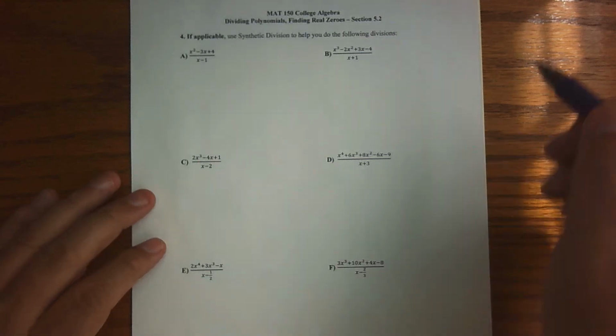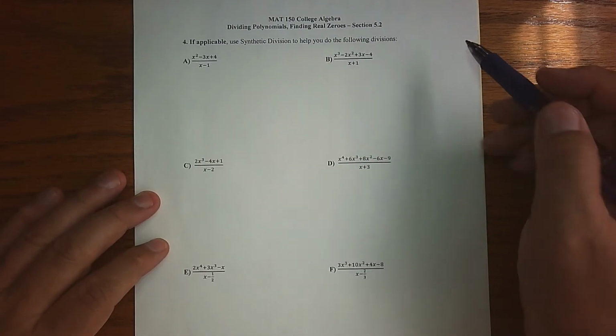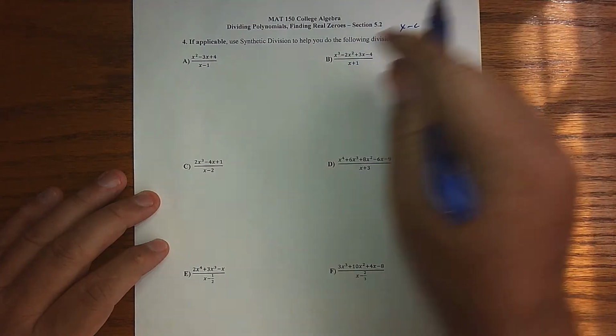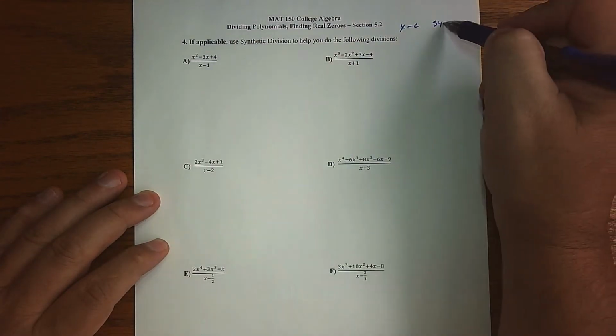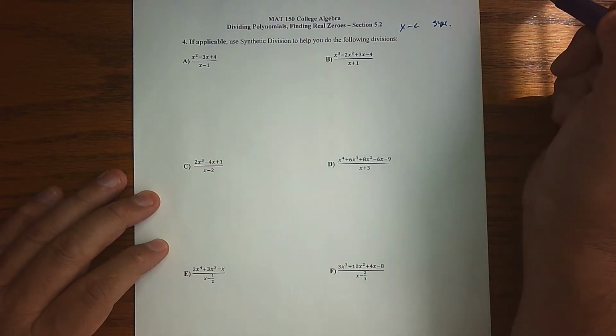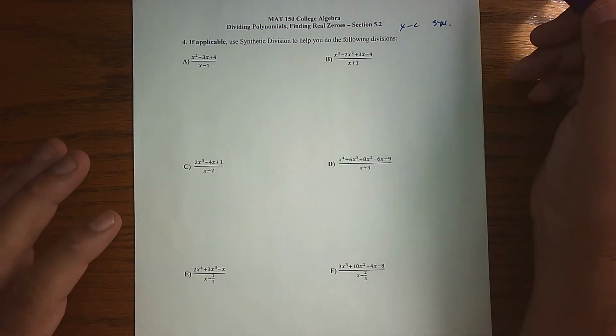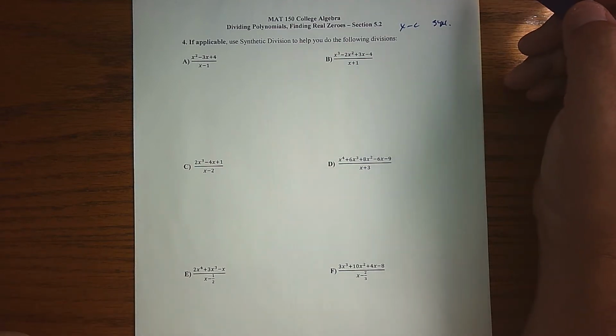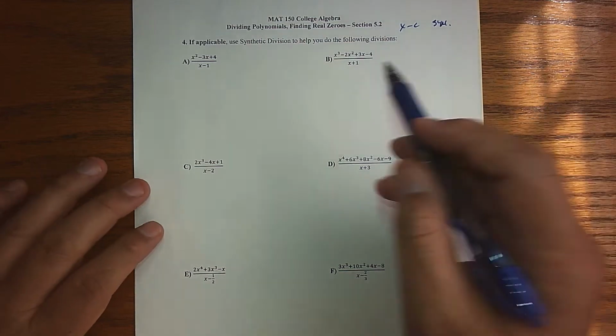So as we just learned in the last video, if we divide by something of the form x minus c, we can do our polynomial divisions synthetically. And it's a really fast way to come up with an answer compared to all that crazy long division. So let's practice that using some examples.